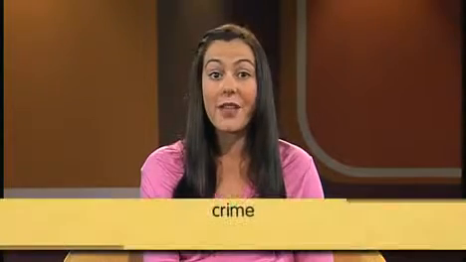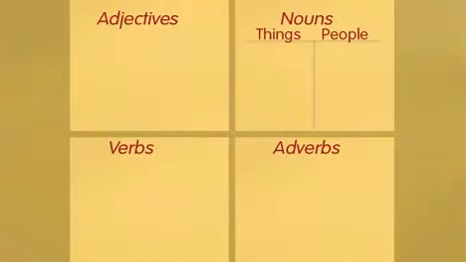Let's have a closer look at the word crime. In English, many words can change to have different uses. In this way, they form word groups. Learning word groups is an excellent way to build your vocabulary. You should write them down in a table like this, showing adjectives, nouns, verbs, and adverbs. Of course, there are often at least two different sorts of nouns for things and nouns for people.